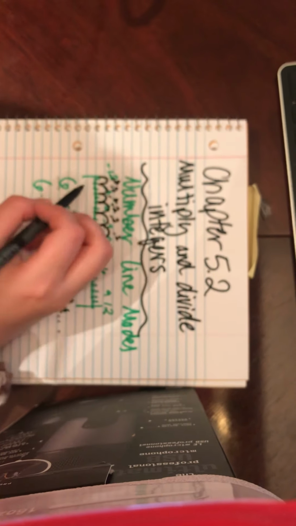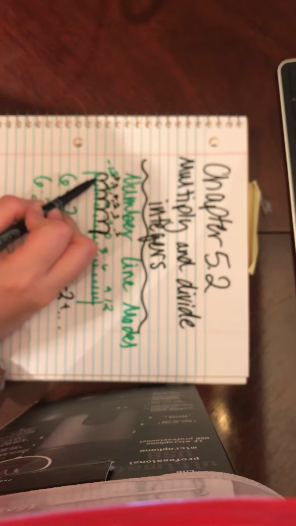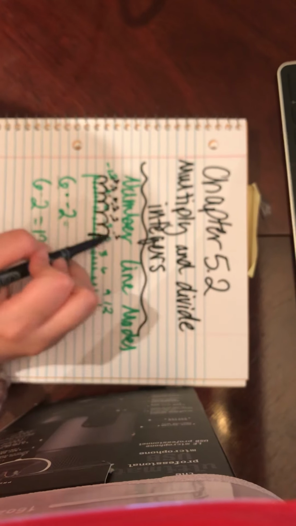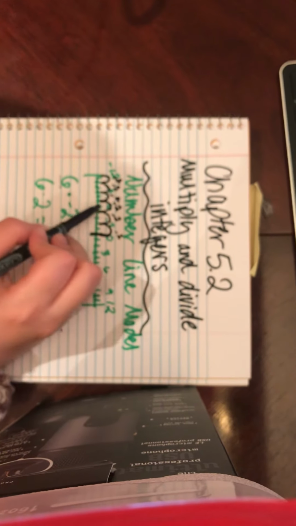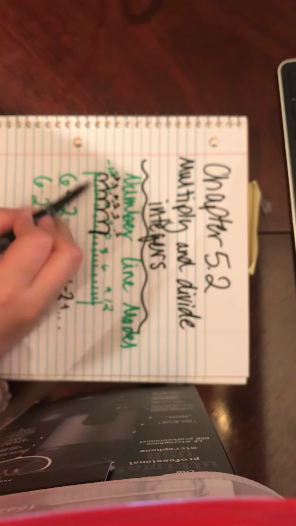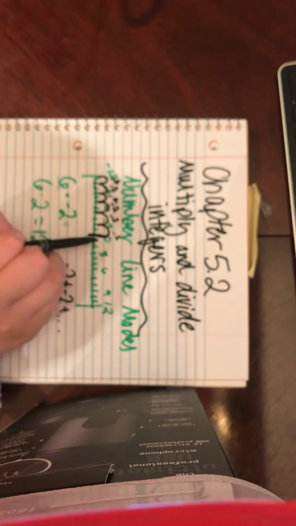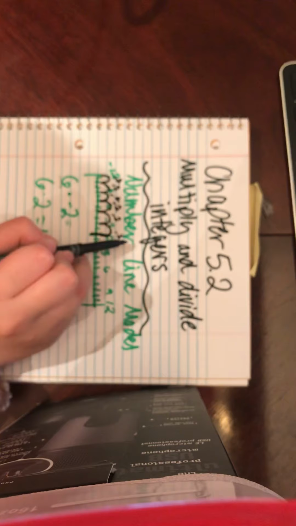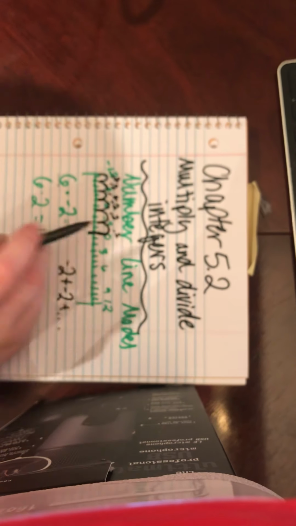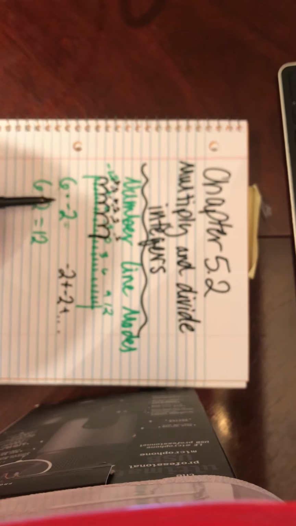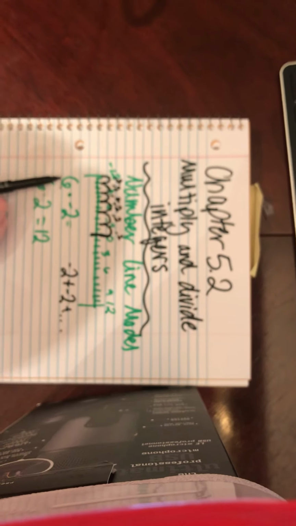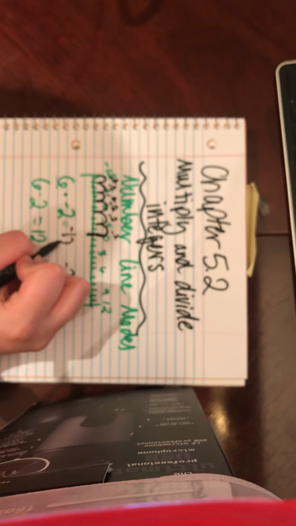So we're going to trace it back and count 2, 4, 6, 8, 10, 12. So we went to negative 12, by doing negative 2 jumps 6 different times. So we know the answer to negative 2 times 6 is going to be negative 12.